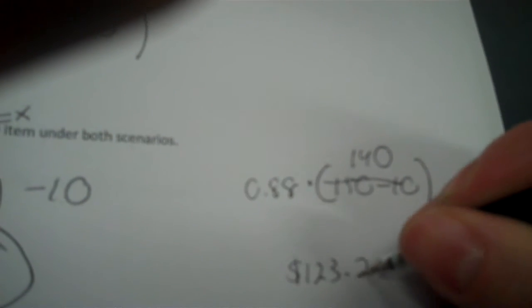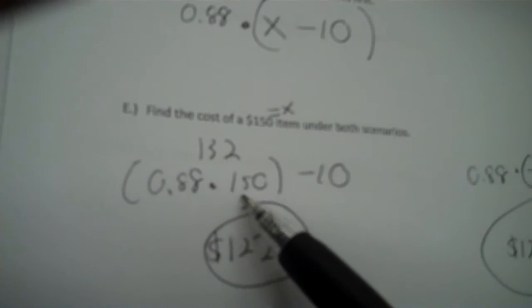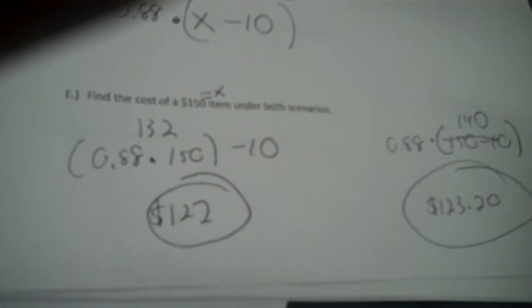Here I'm going to take the $10 off first, 140, and then I apply the percent discount. Okay, I got 123.2, so it's going to be $123.20. So it works out slightly cheaper if you do this first and then followed by the $10 off.